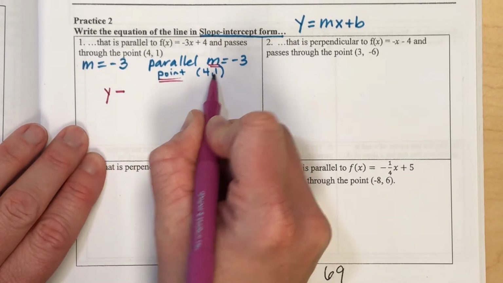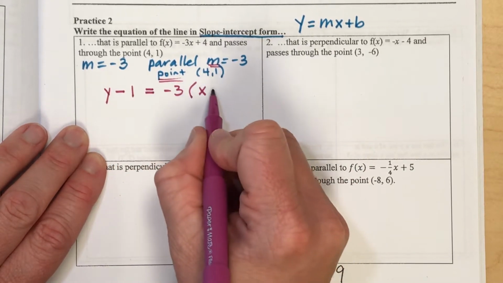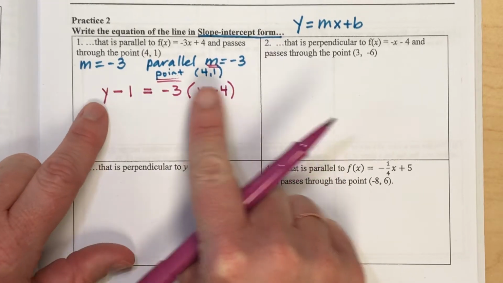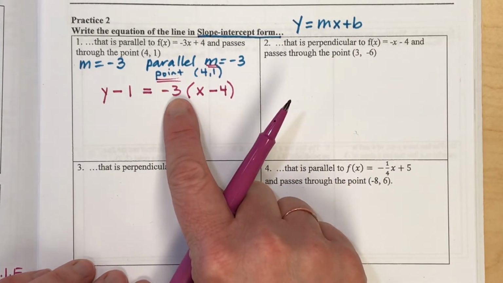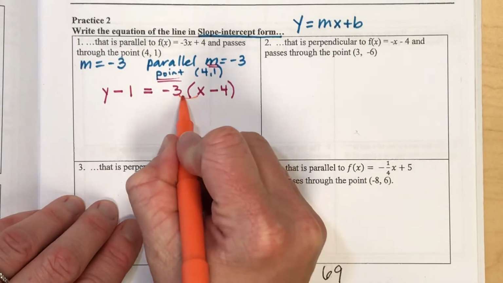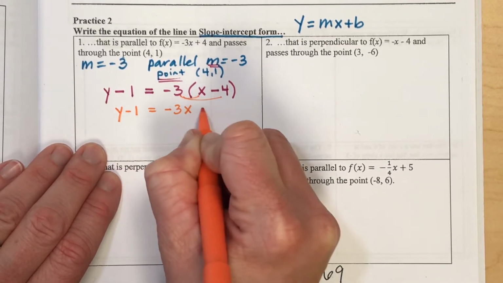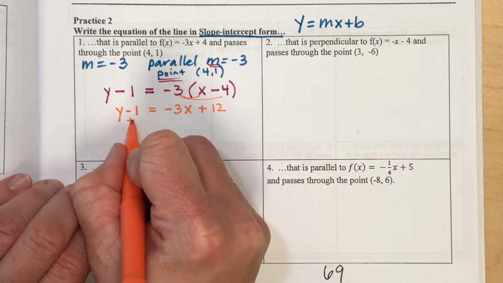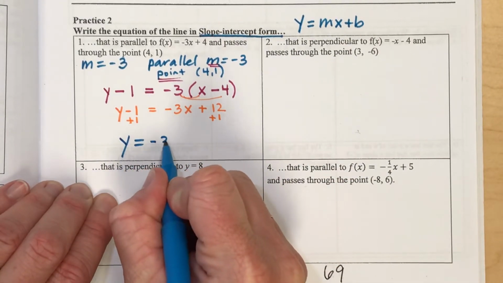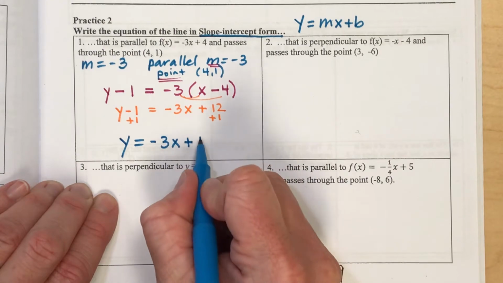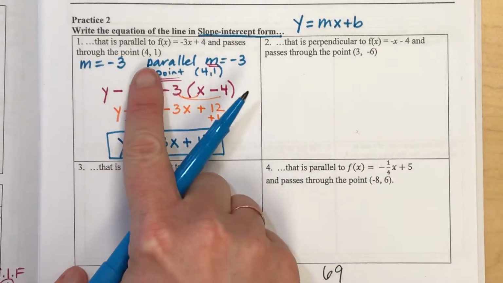Y minus the y value of my point equals my slope, and then in parentheses, x minus the x value of my point. So point-slope form because I was given a point and slope. Now I'm going to solve for my slope-intercept form by distributing my slope and solving for y. So if I distribute my slope, I'm going to have y minus 1 is equal to negative 3x plus 12. And if I solve for y by adding 1 to the other side, I will have my slope-intercept form, which is negative 3x plus 13. And this is the line that will be parallel to my given line, and it will have this point through that line.